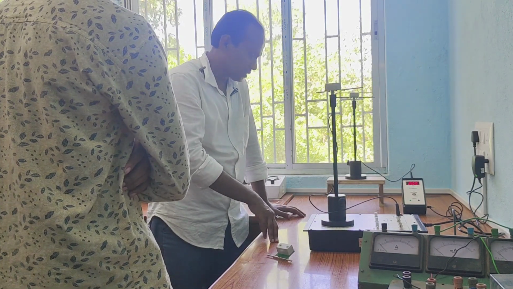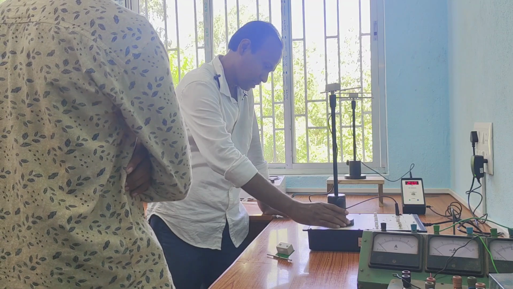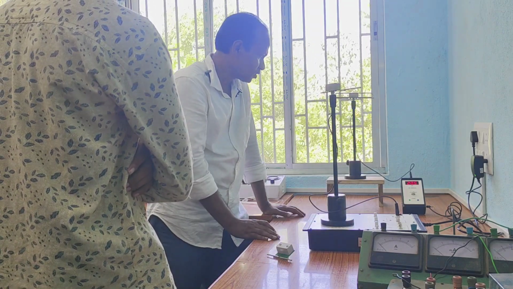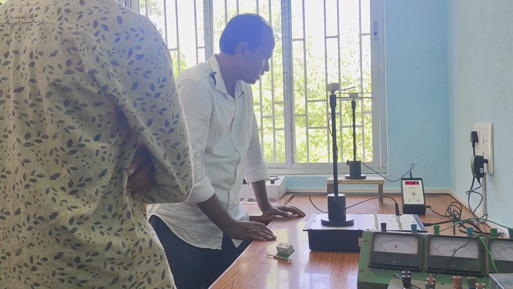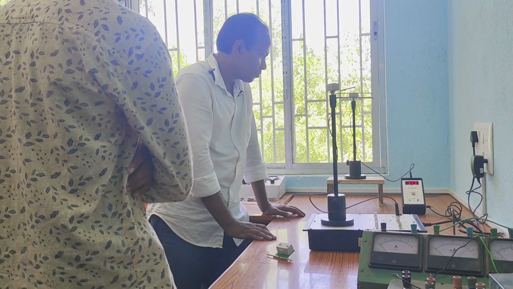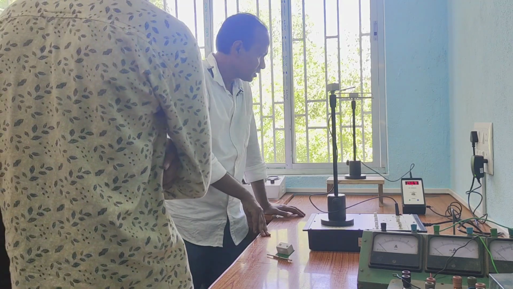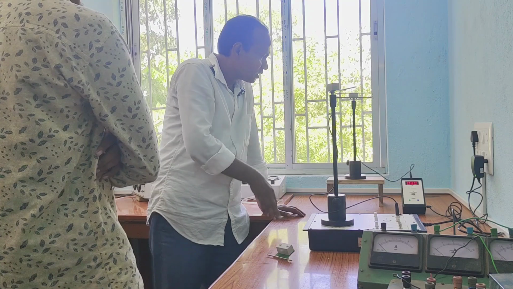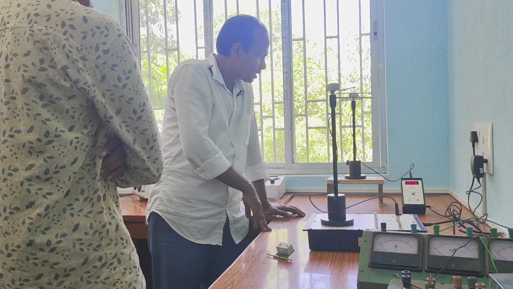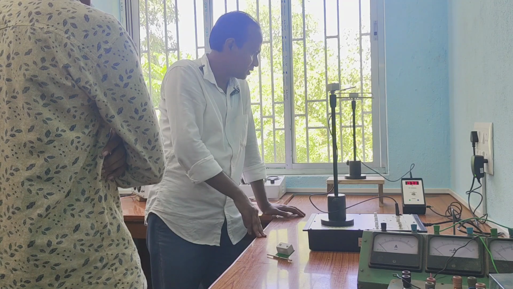30, 25, 40, 28, 60. Actually, I am increasing sharply, so the readings go up and down, but it should be smooth.